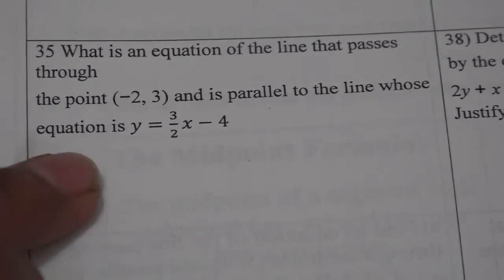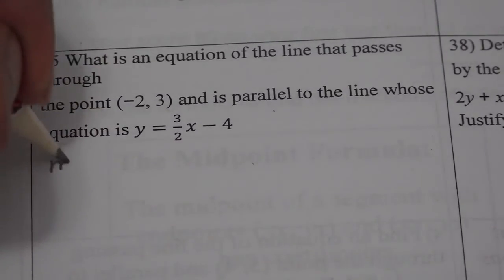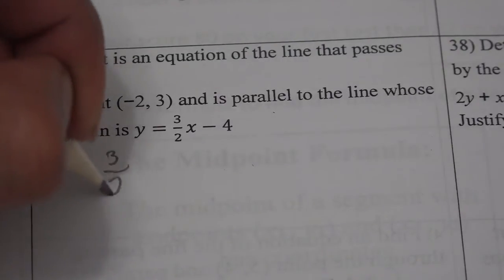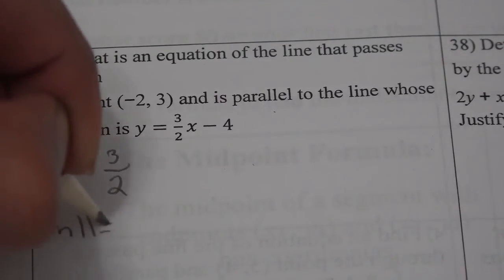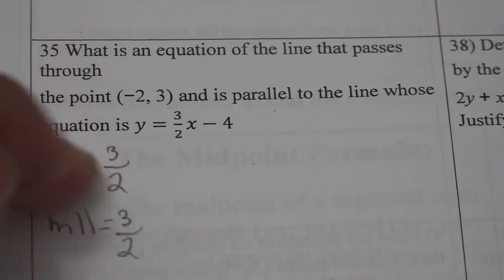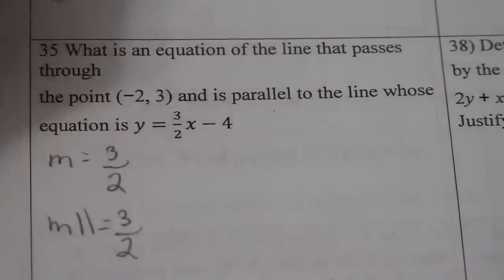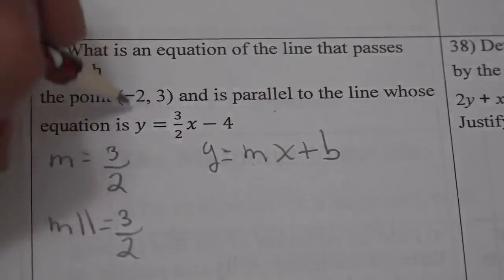Okay, parallel lines, okay. Parallel lines have the same slope, so now I sum upon my favorite friend. I replace the values.